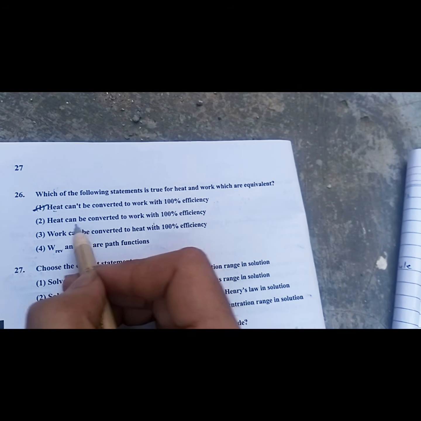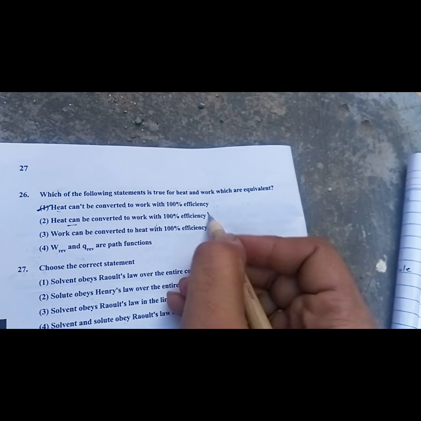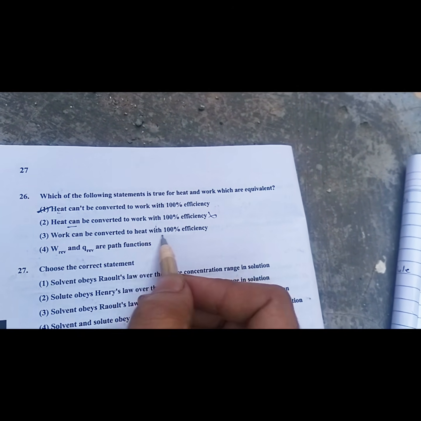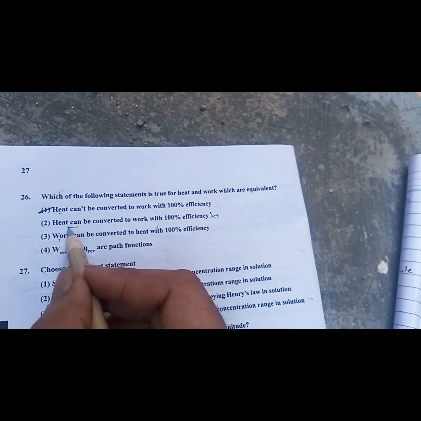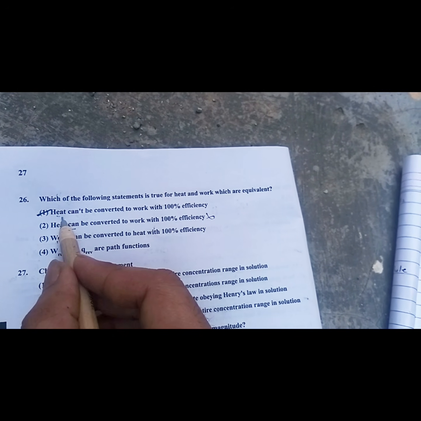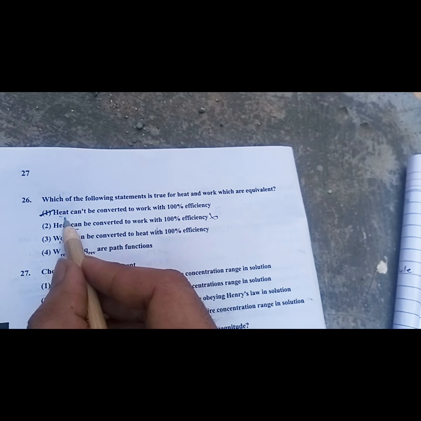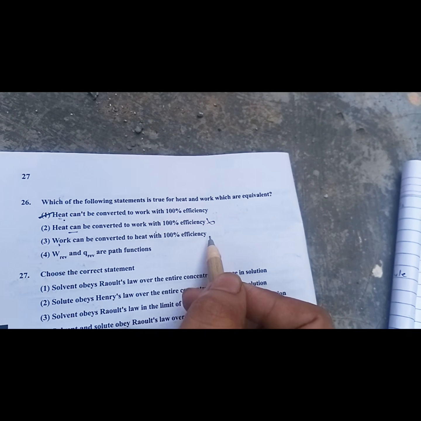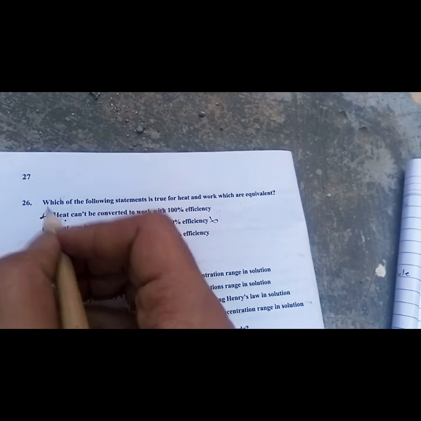So here, can be converted into 100%? No, this is wrong. So heat can be converted into work. Here they are telling about the heat. Yes, right. Work can be converted into heat, yes, right. So here the first statement will be wrong.